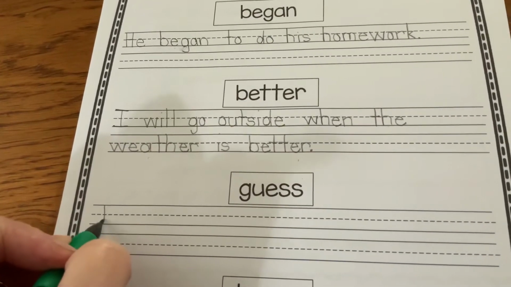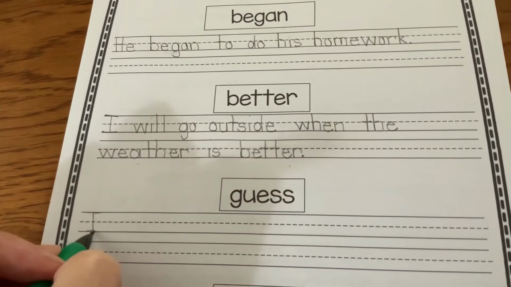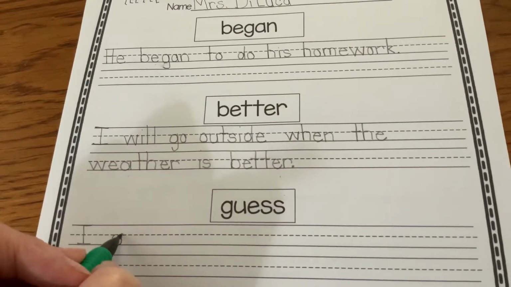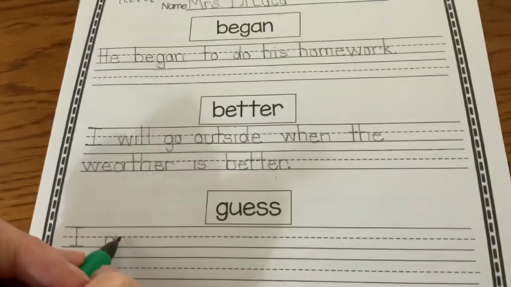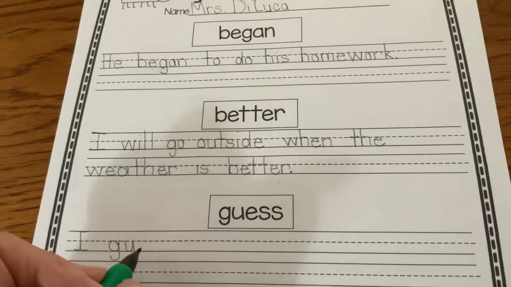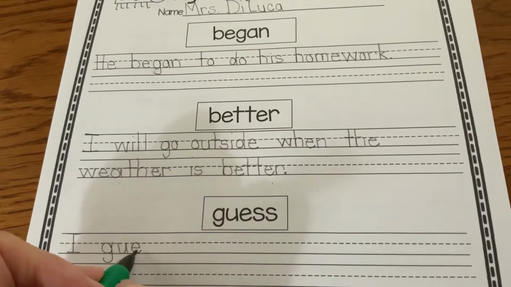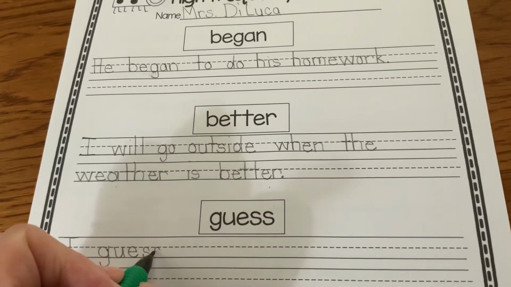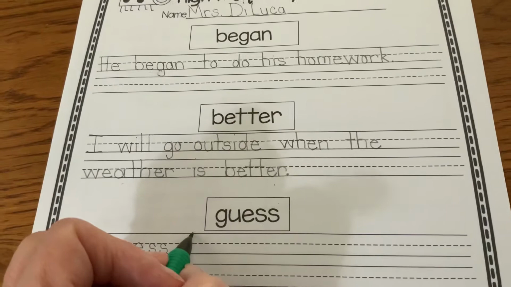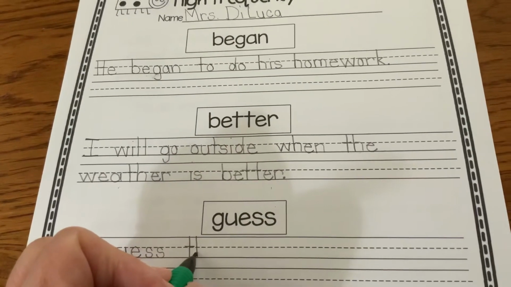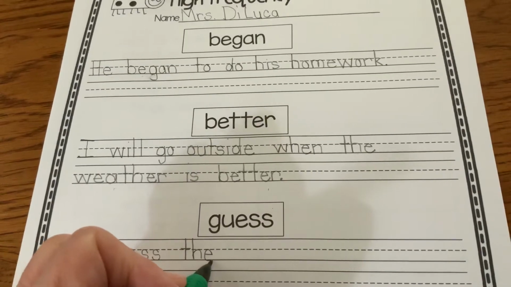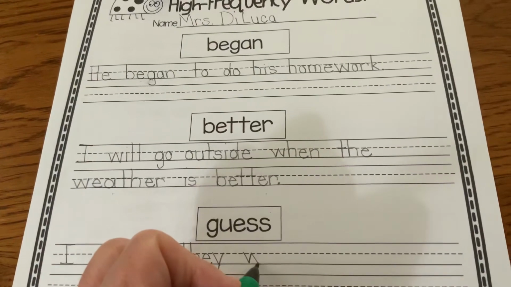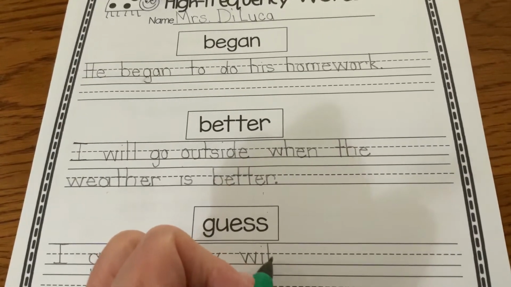So again, uppercase I, because it's the first word in the sentence, and because I is always uppercase. Space between your words. G has a whole circle, tail hanging below the line. U, make sure that there's a stick on that U. I guess, make sure that S starts below the line and comes back up off the line. I guess. Space, they, this is a word that we should know how to spell by now. T-H-E-Y, they. Will, it's a word we should know how to spell. We could sound it out if we don't know how.